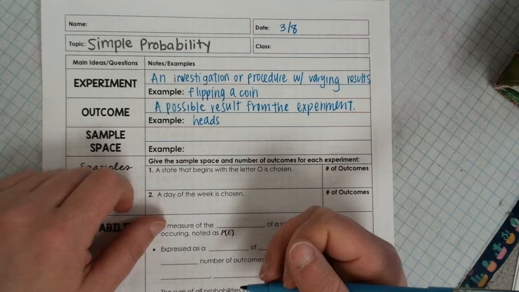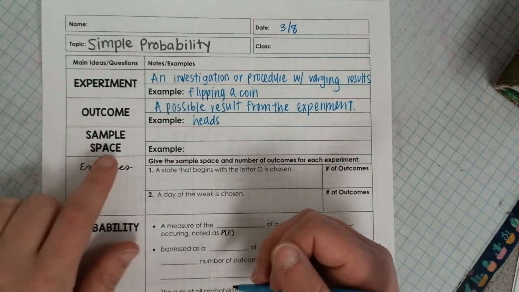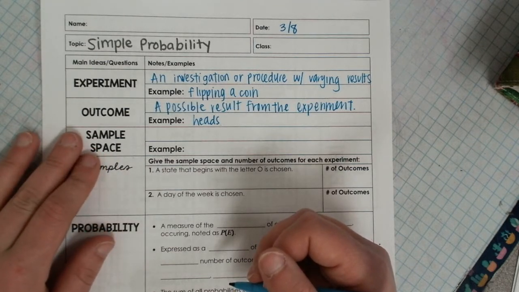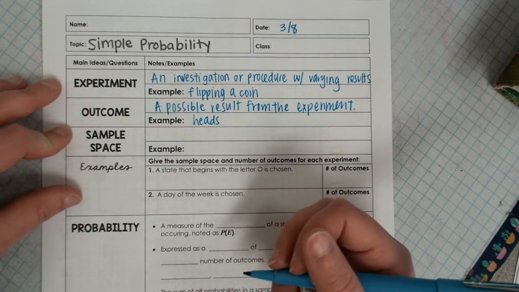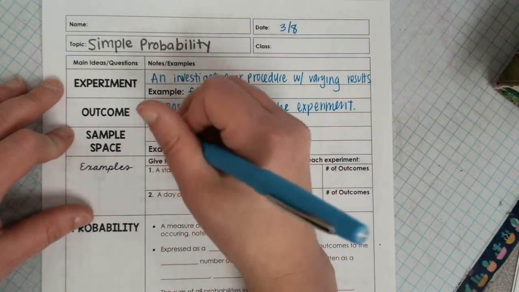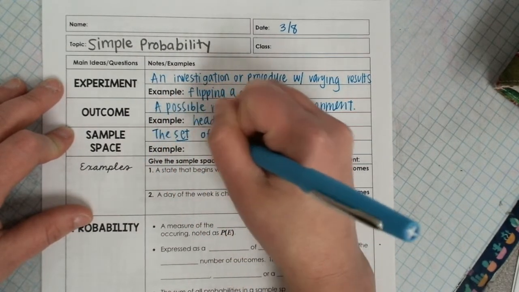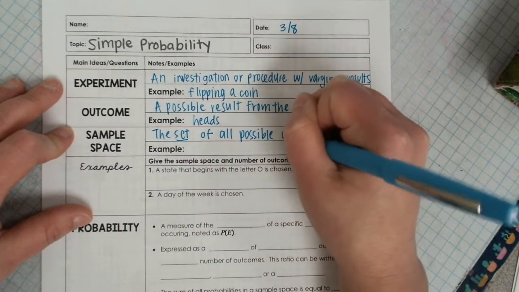Another one could be tails. So, the sample space. We have the experiment flipping a coin. One of the possible outcomes is heads. And then we have this sample space, which is the set of all possible outcomes.